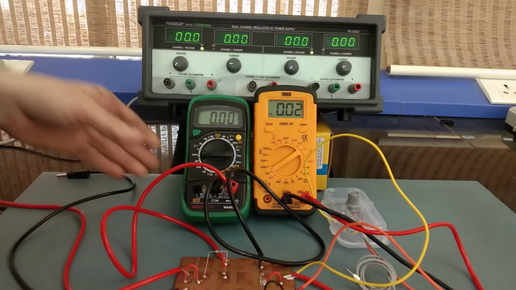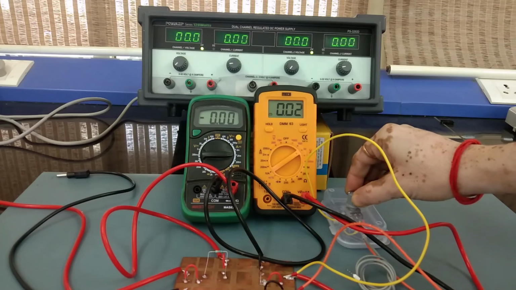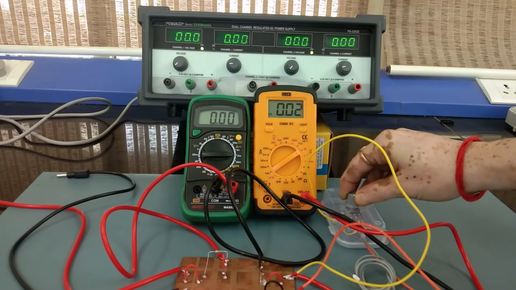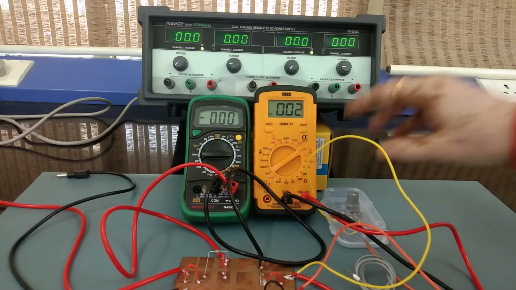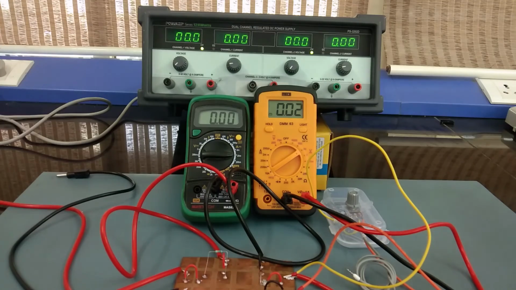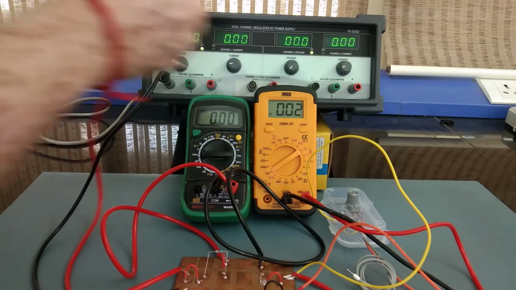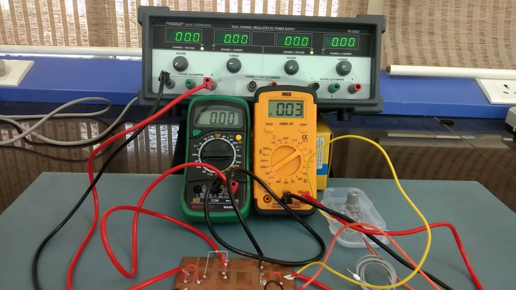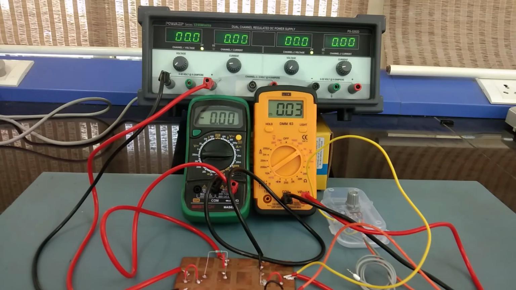Okay, now what I will do, I will adjust the load to a certain value. Okay, you can see I am rotating this. I am adjusting the load to a certain value and I will keep that constant. Now I will be giving the supply. I will gradually increase the supply. Here the load is constant. I will simply change the line value. Okay, so here we are studying the line characteristic.